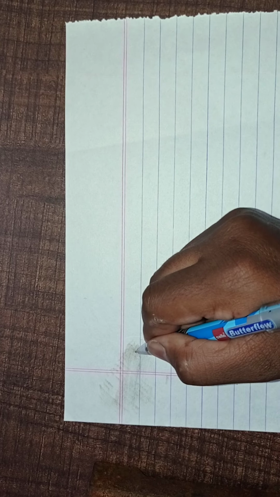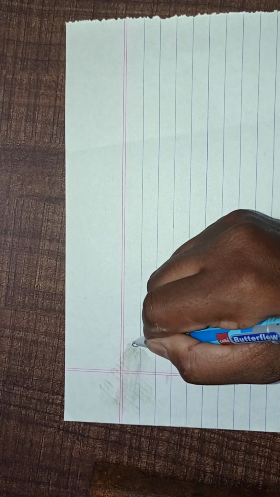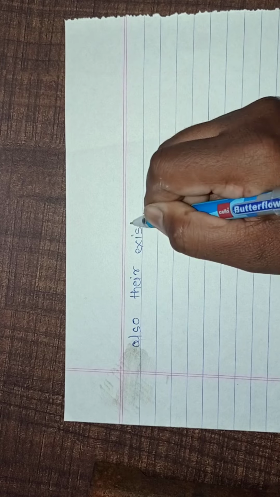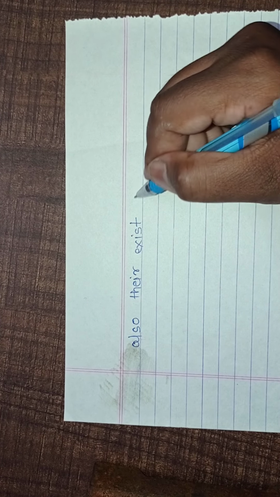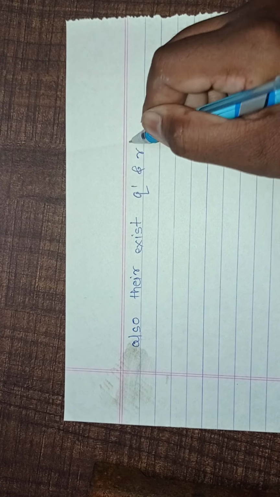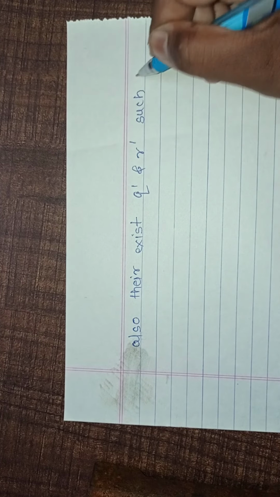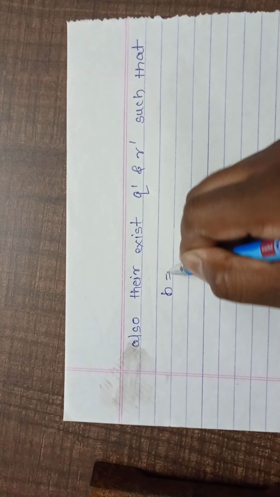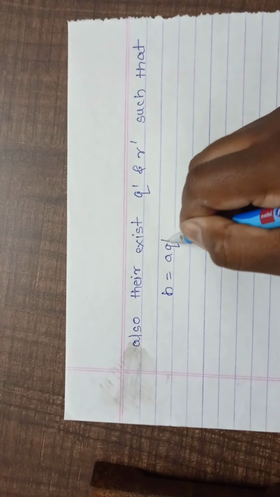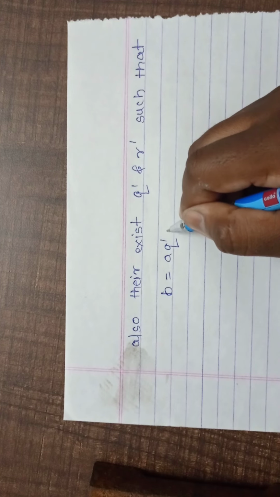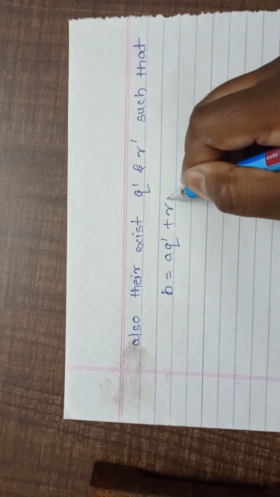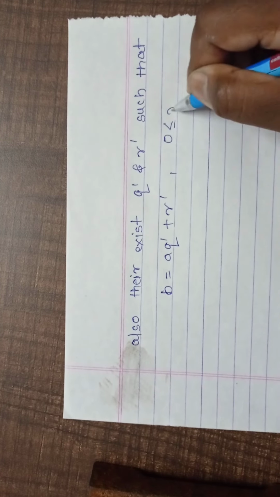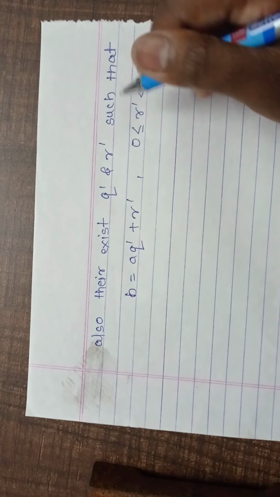Also there exist q' and r' such that b = aq' + r', therefore 0 ≤ r' < a.